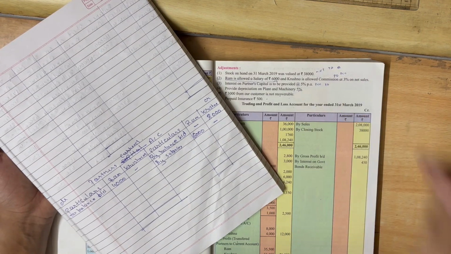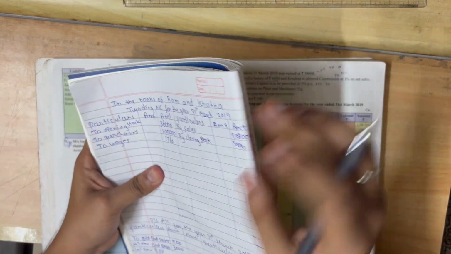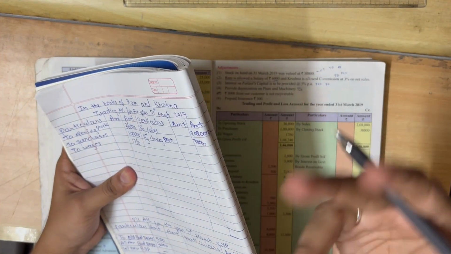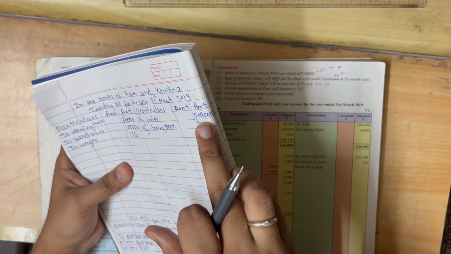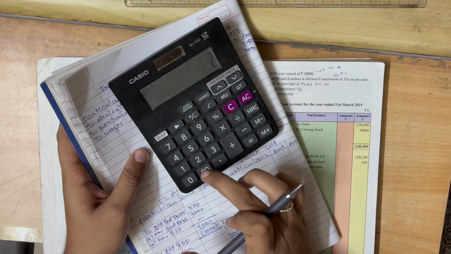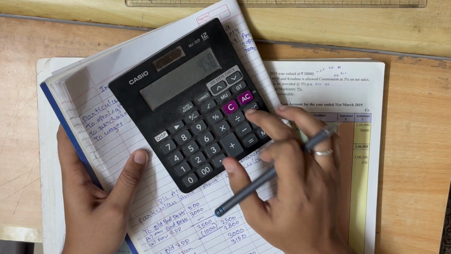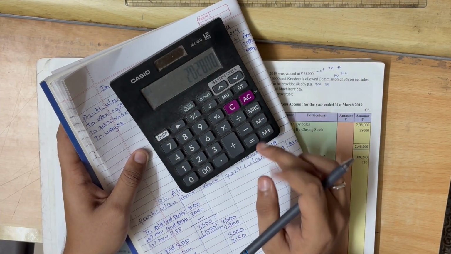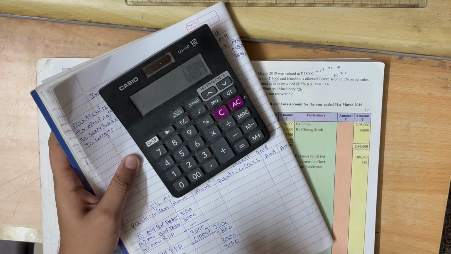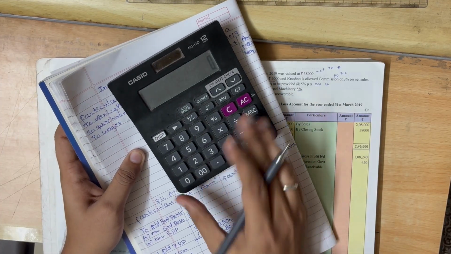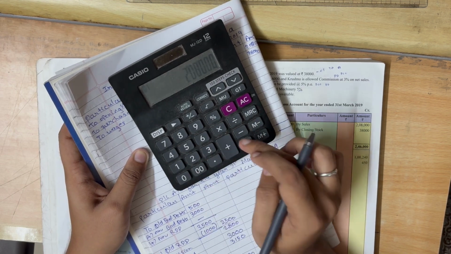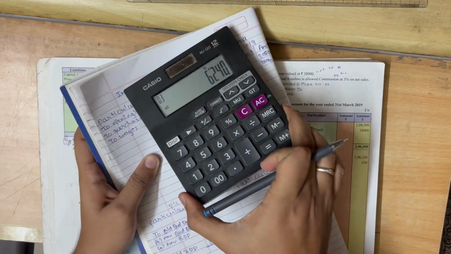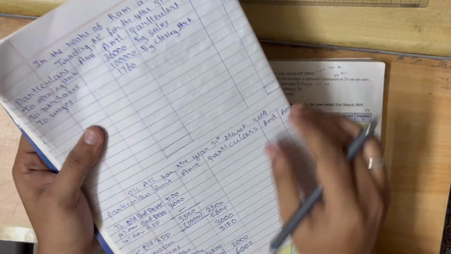So, but the commission was for 3% on net sales. Net sales means the sales after minusing the sales return and everything, but we do not have sales return here, so the net sales is the sales, which is 2,08,000. 2,08,000 into 3% is 6,240 rupees.